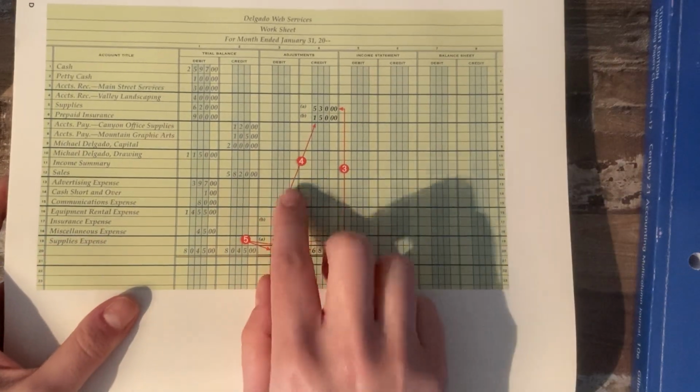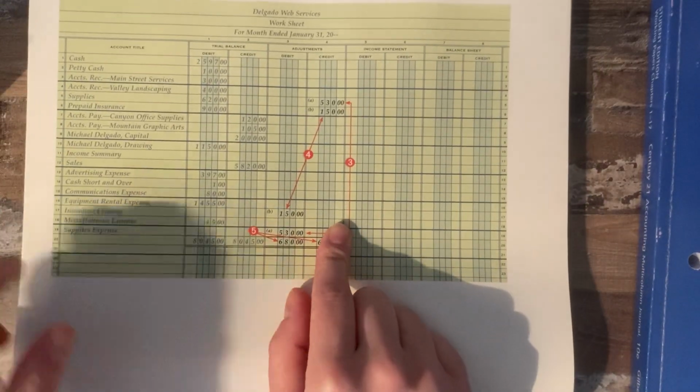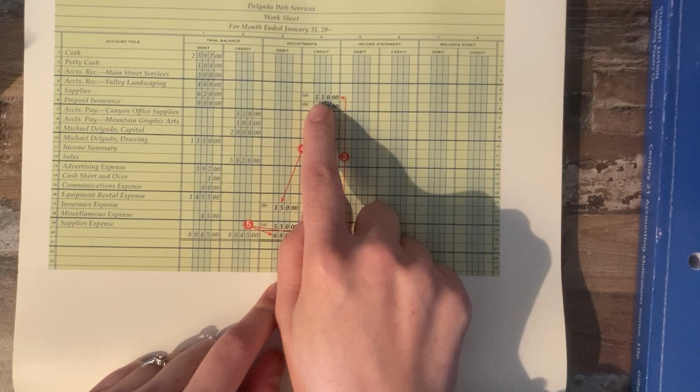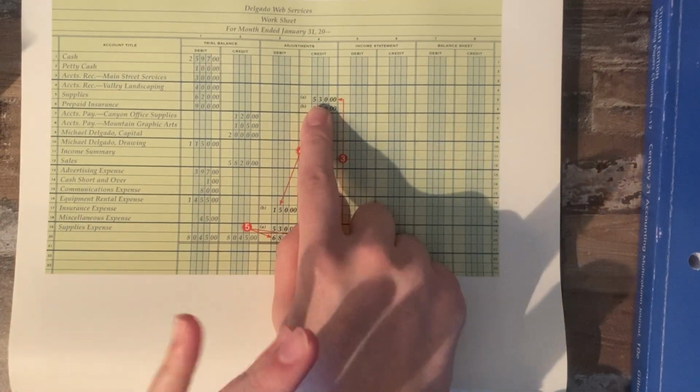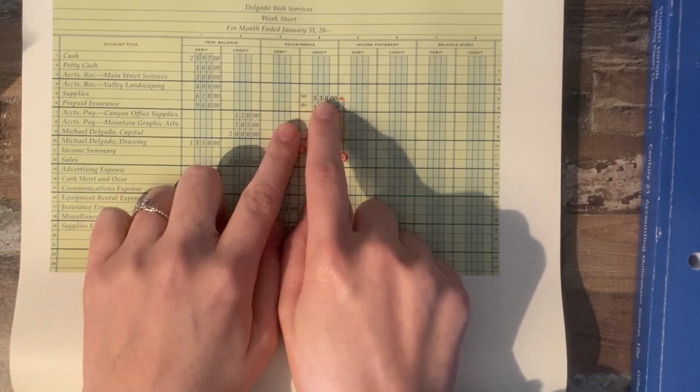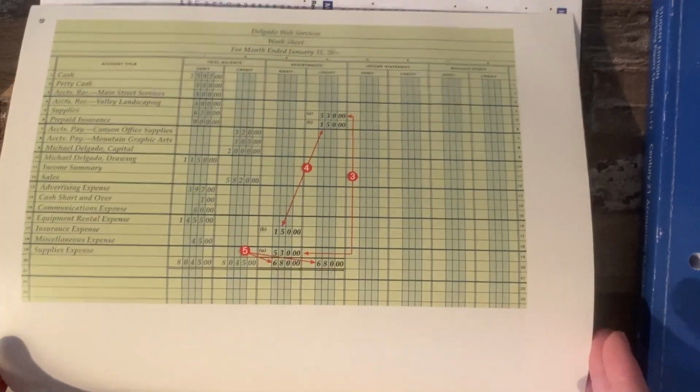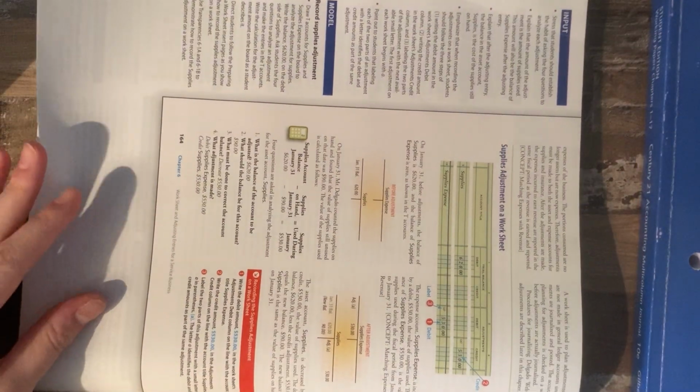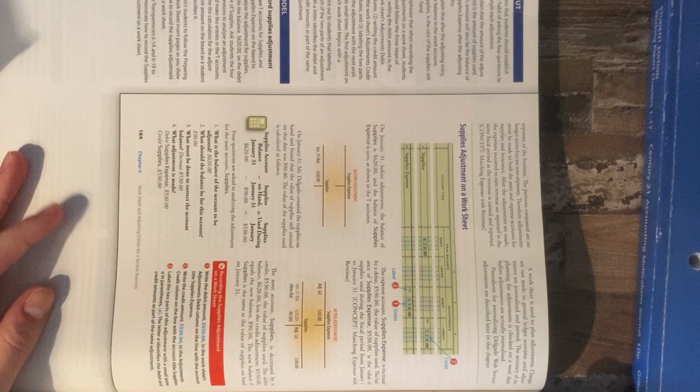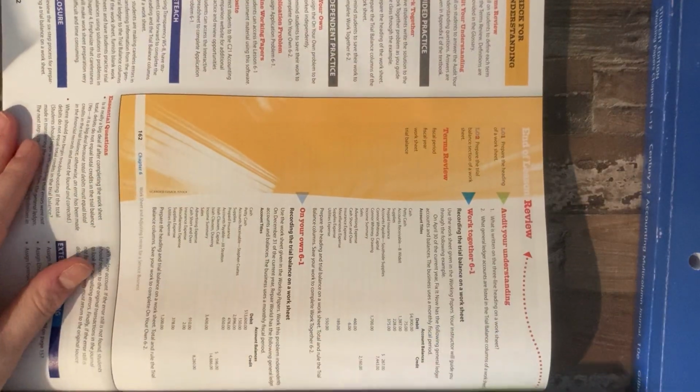The next step is preparing those adjustment entries. So we take whatever information they gave to us to find this adjustment. So in the textbook, it probably said something about what the entry is.